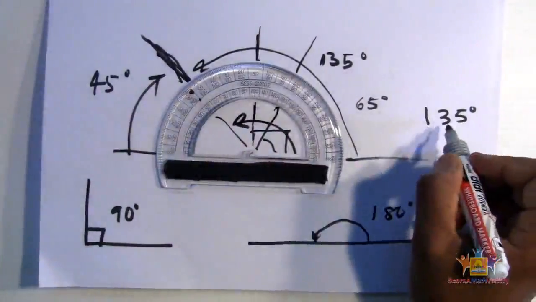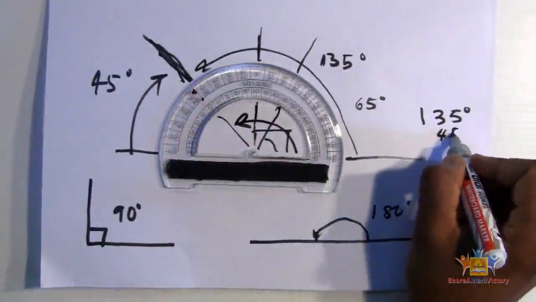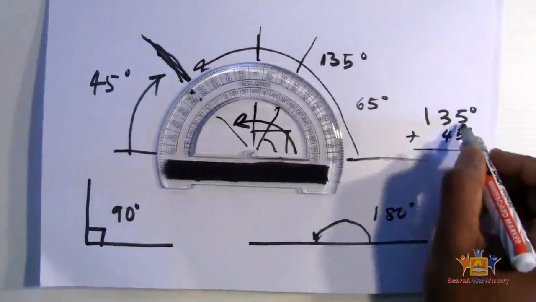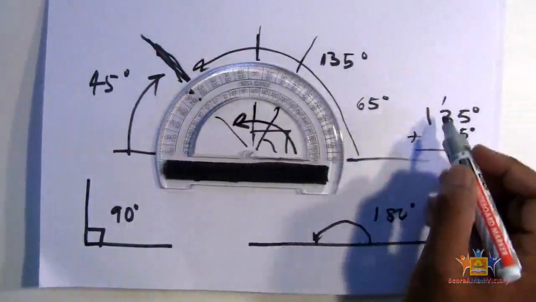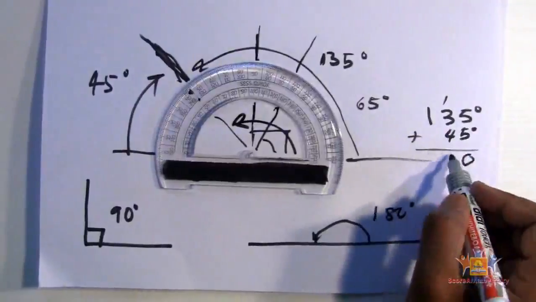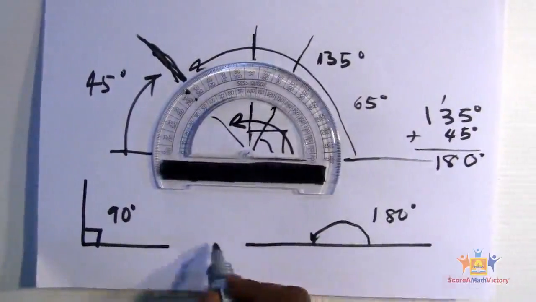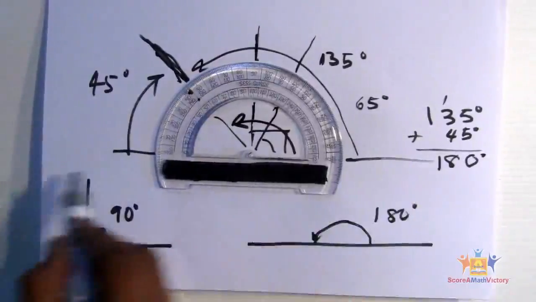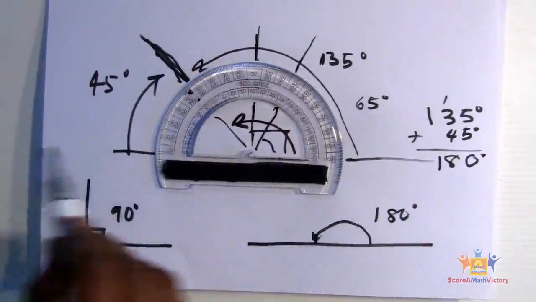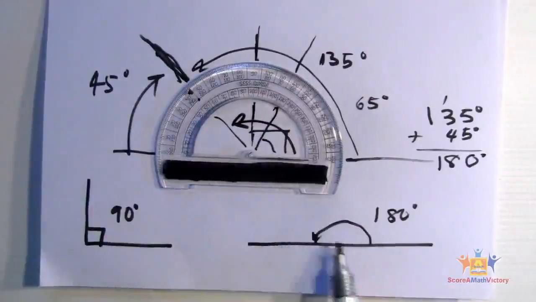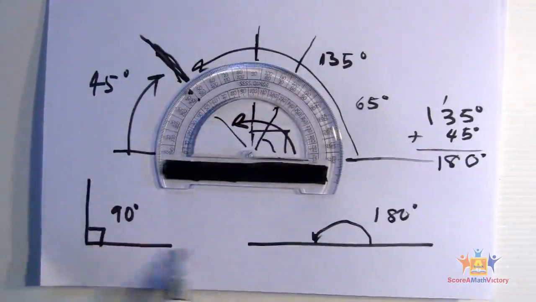Let's add them, okay? So I got 135 and this is 45 degrees. 5 plus 5 is 10, 0 carry 1, 1 plus 3 is 4, 4 plus 4 is 8, and then bring 1. See that? 180 degrees. It's a straight line. See that? So keep in mind, okay? A straight line is 180 degrees. If it's a right angle, that is 90 degrees, okay?